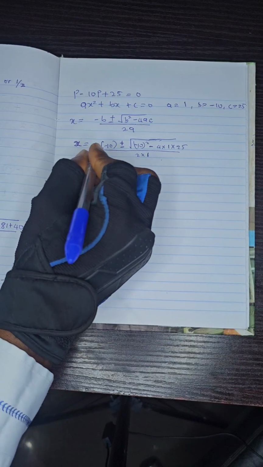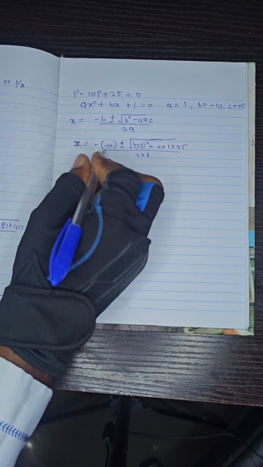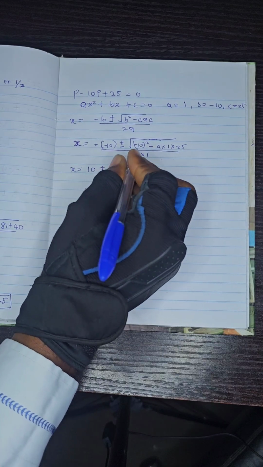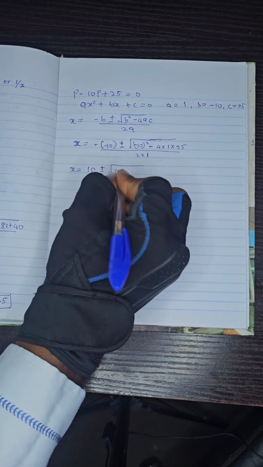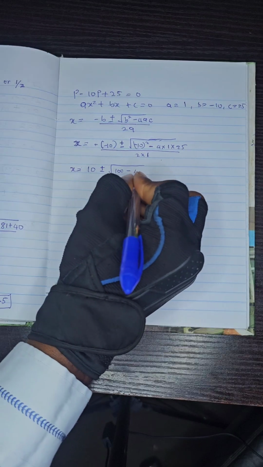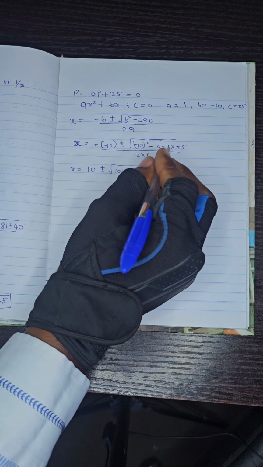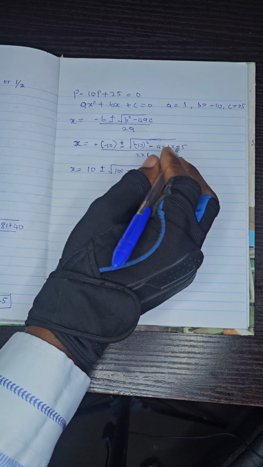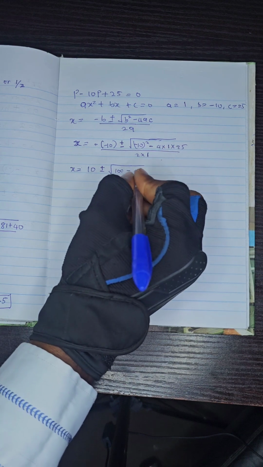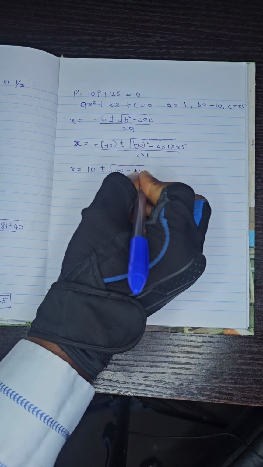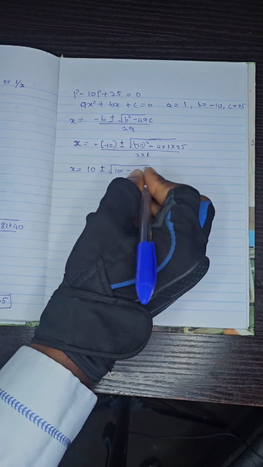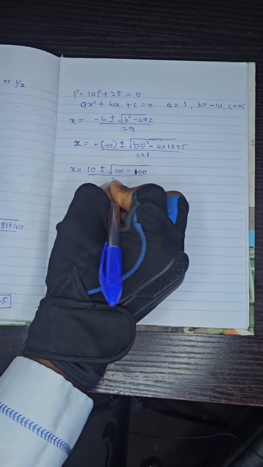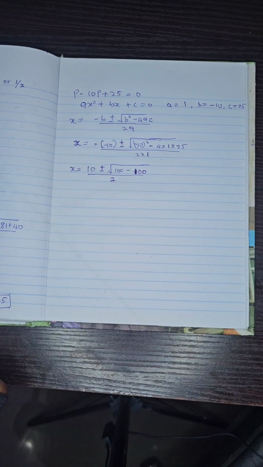Minus times minus is plus, so we have 10 plus or minus the square root of 10 squared, which is 100, minus 4 times 1 times 25, which is 100, so it will be minus 100, here will be 0, all divided by 2 times 1.